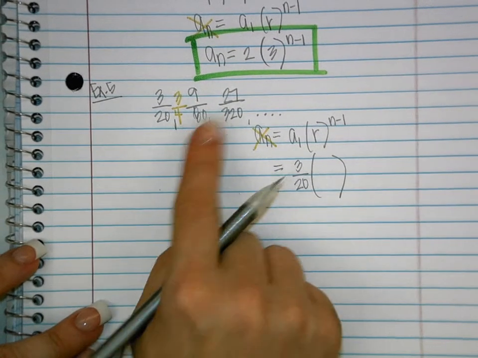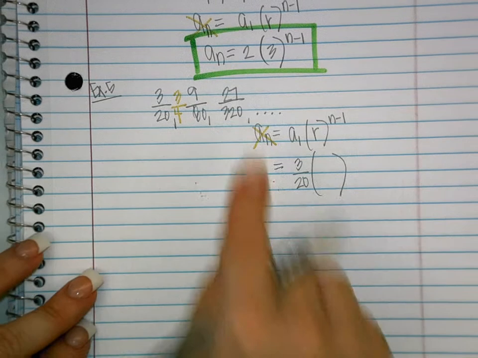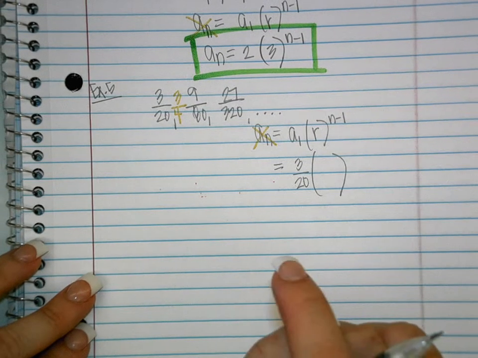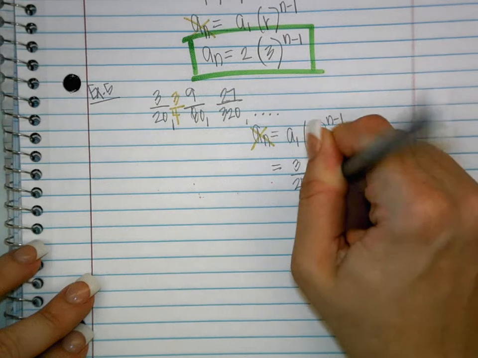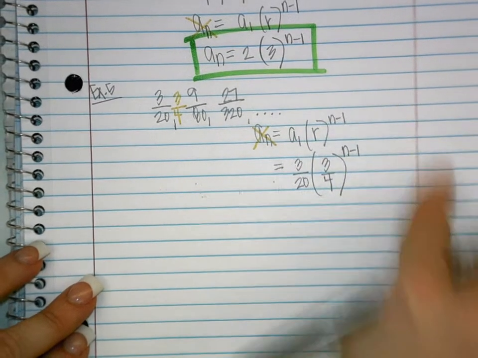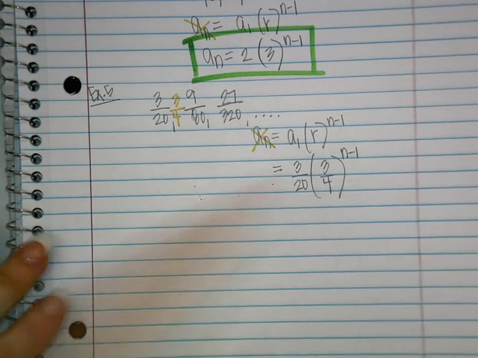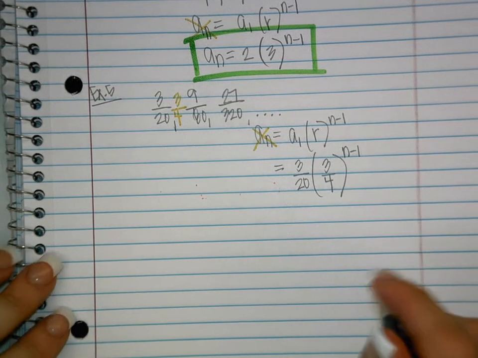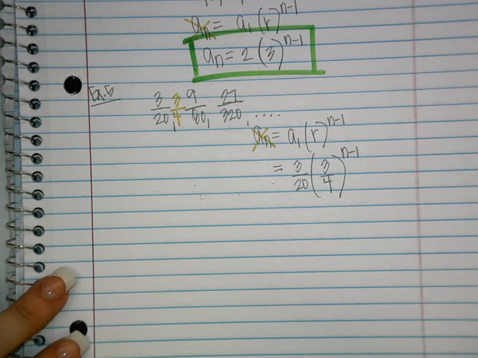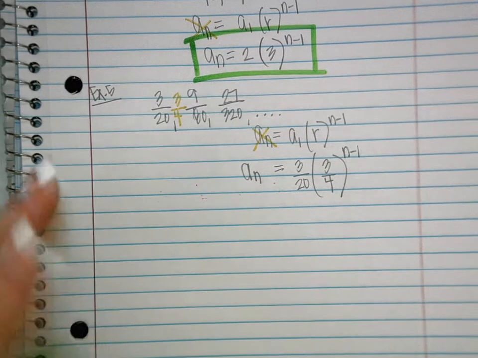You can check this again just to make sure that you have the ratio correct, but you don't have to. I'm already telling you that this is a geometric sequence. So here, the ratio is going to be 3/4 to the n minus 1. Can I combine any part of that? No. You cannot multiply any of these things together because they do not have a common exponent, and they're not the same thing. Rewrite your AN, that is your answer.